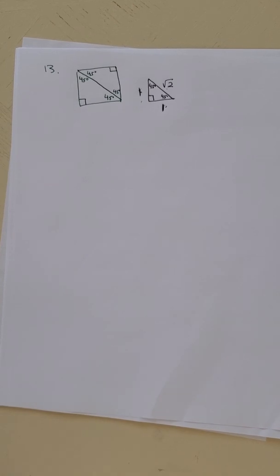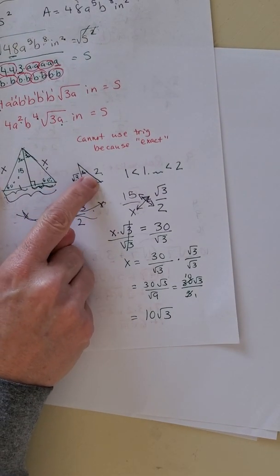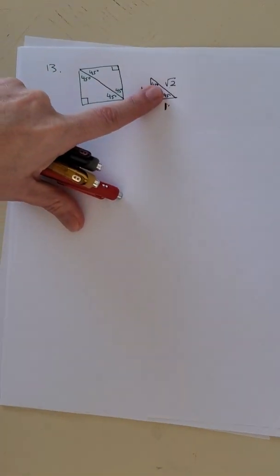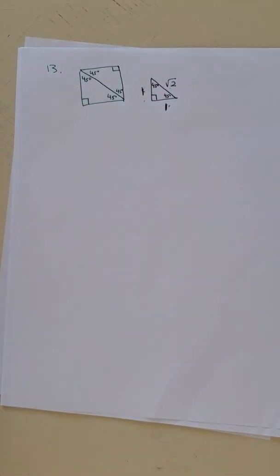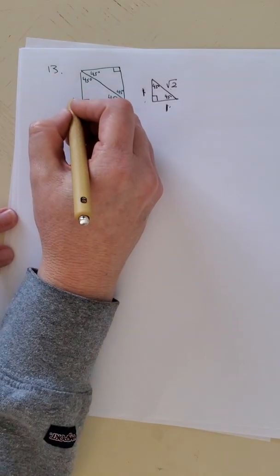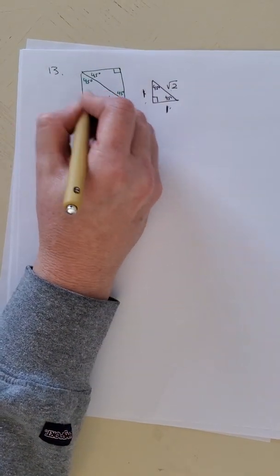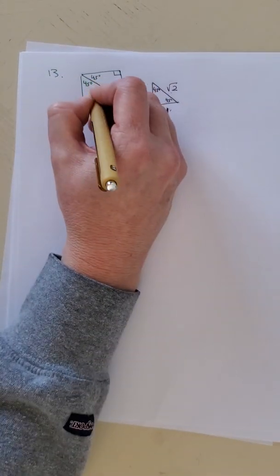Also, if you notice, on both 30-60-90 and 45-45-90 triangles, there's some form of a 2 on the hypotenuse. All right, so it says it has a diagonal length. So this length is 12.